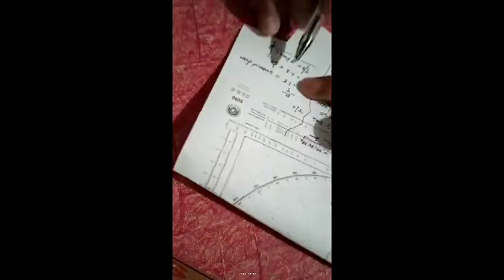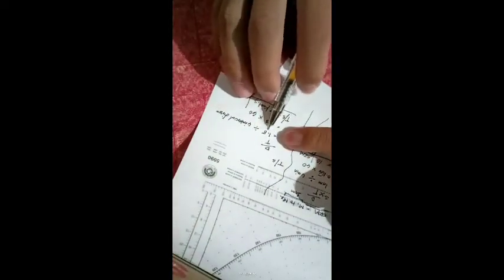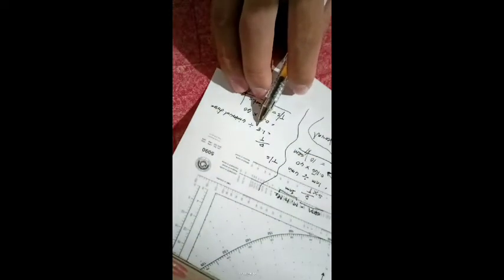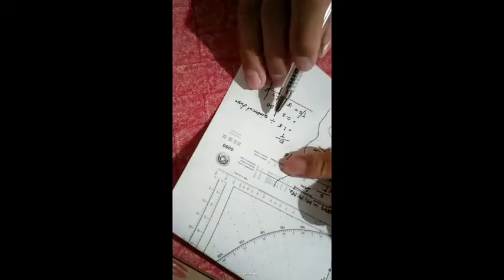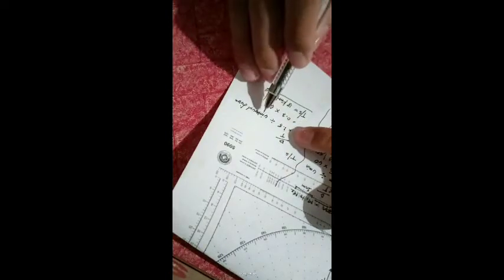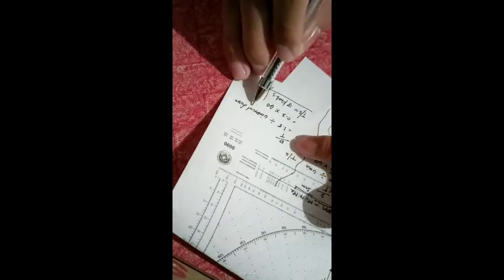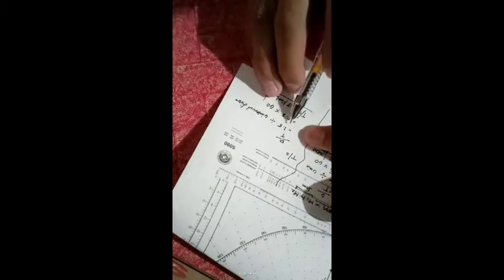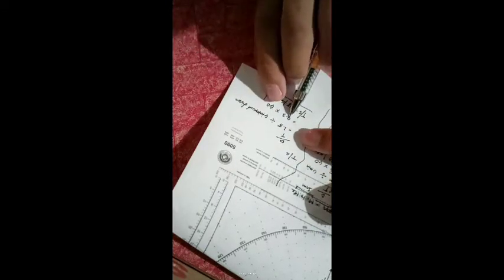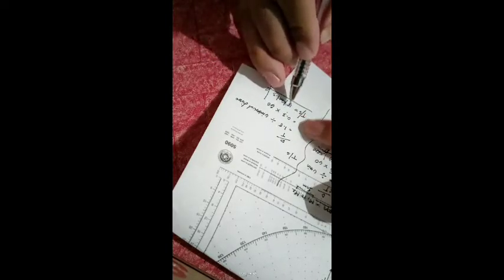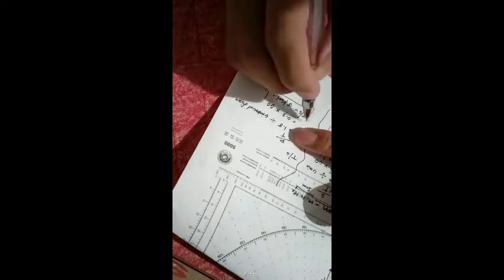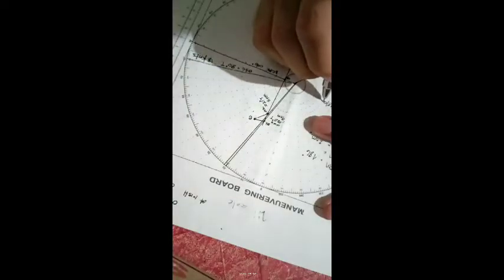Here, the distance, 1.8, comes from the E. From E, this is where we get our distance, 1.8. As for the time, it will be our 6 minutes interval from our given. Then 1.8 divided by 6 equals 0.3, and then we multiply it by 60, and we get 18 knots. So we can already get our target speed, 18 knots.